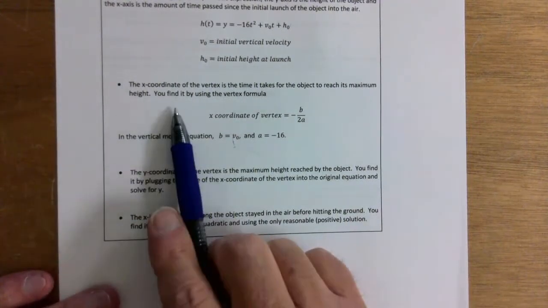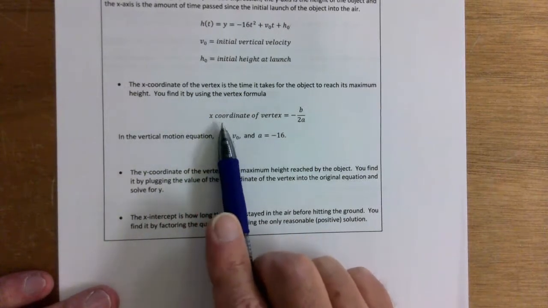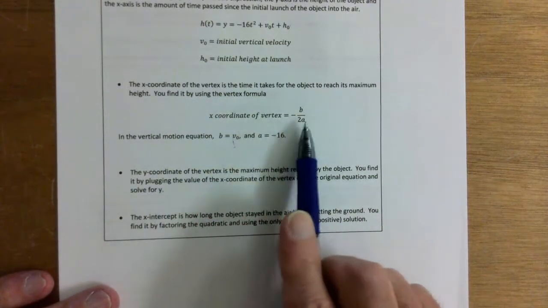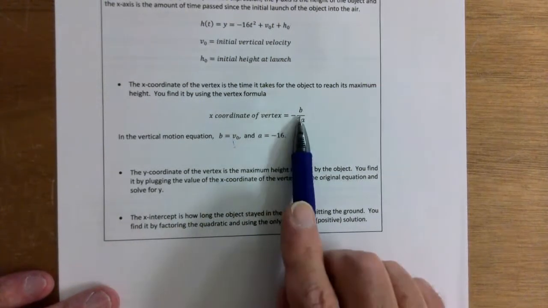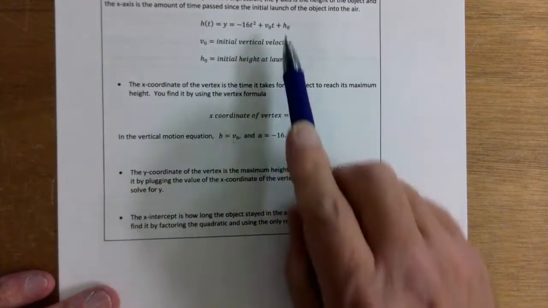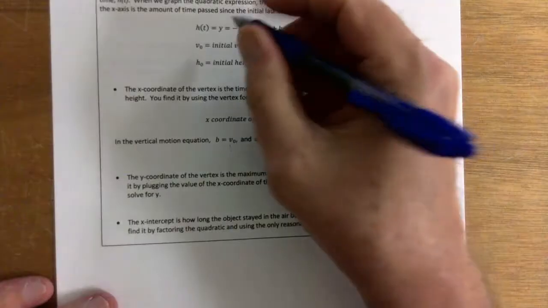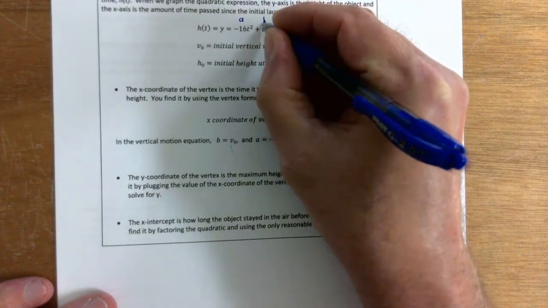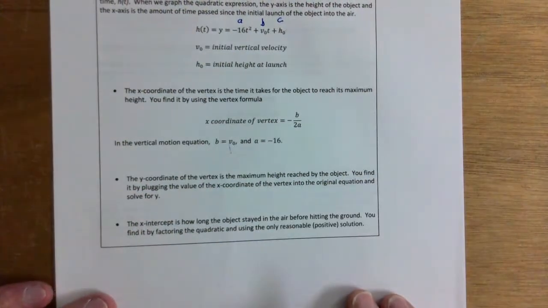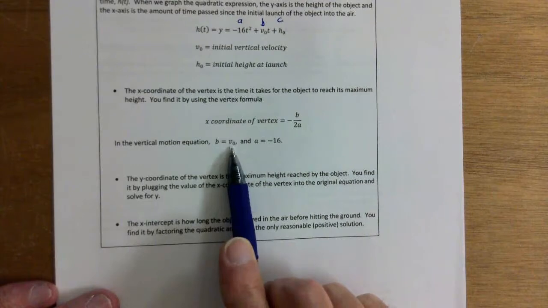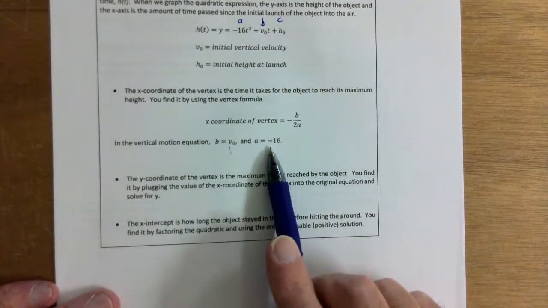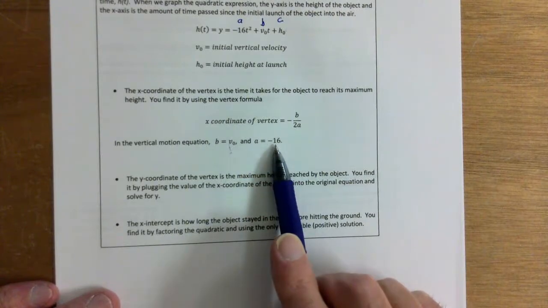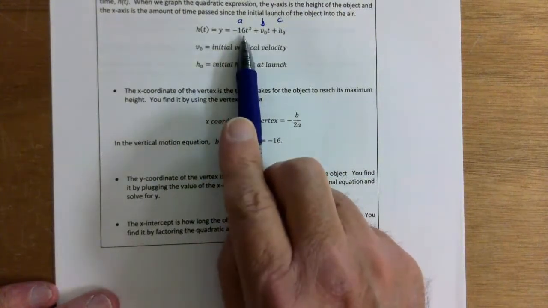All right, remember, there's a formula for finding the x-coordinate of the vertex. It's -b over 2a. All right? B is always the initial velocity. That's the b right here. Remember, this is a, b, c, like that. That's standard form. B is always the initial velocity. That goes on top. Again, this is a negative. And a is always -16. Always. All right? Because we're using feet per second.